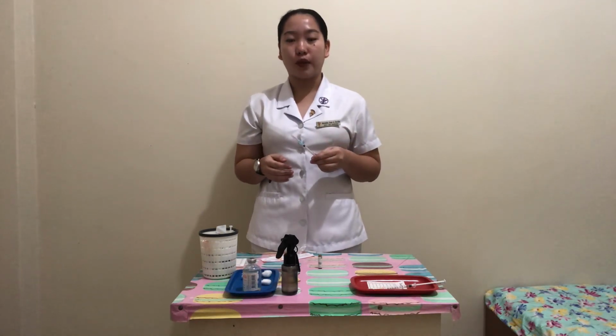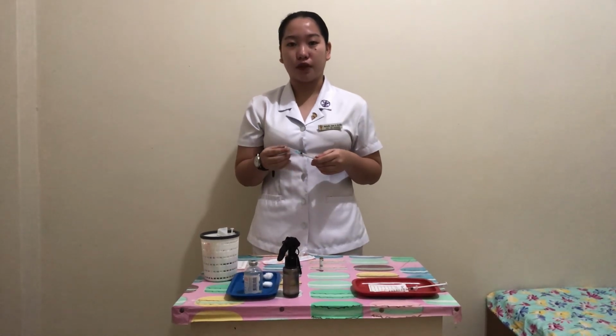So now remove the cap from the filter needle and insert the needle into the center of the ampule. Make sure to not touch the rim of the ampule with the needle tip or shaft. And after that, we're going to withdraw the medication from the ampule.